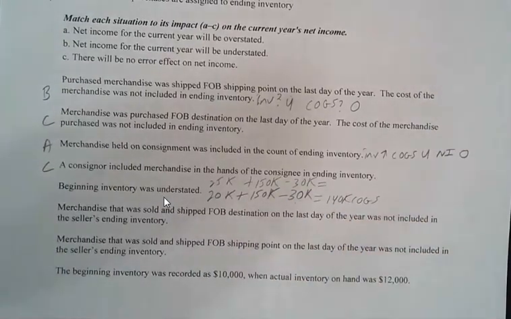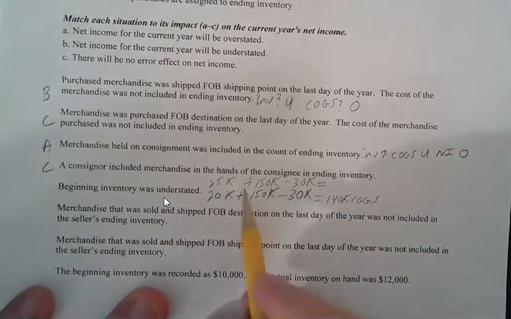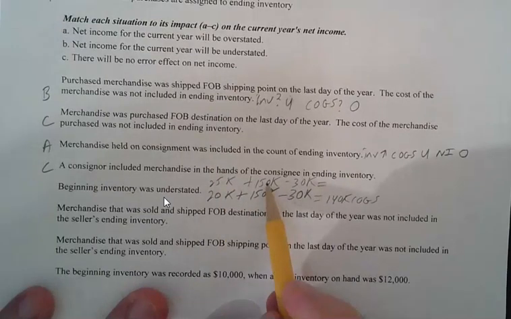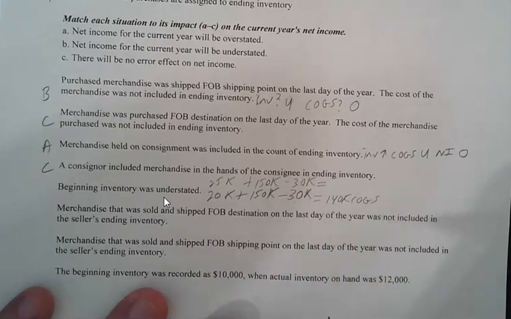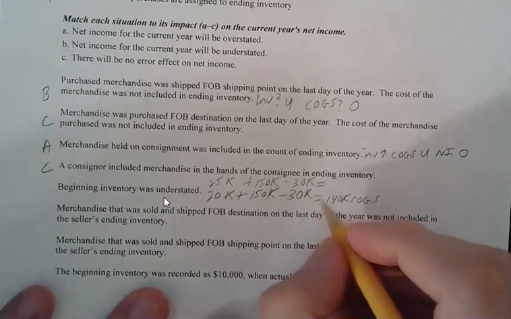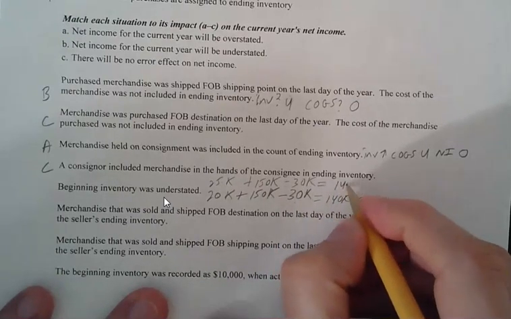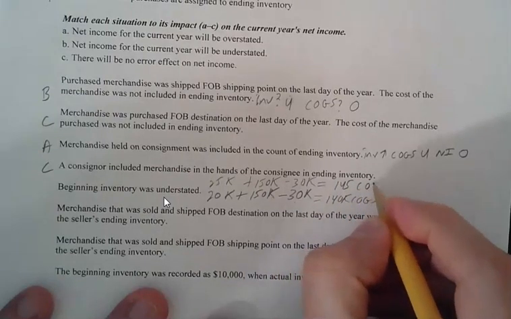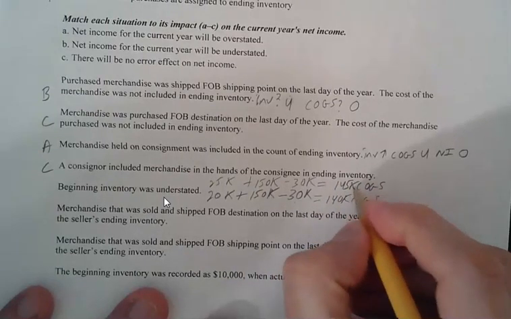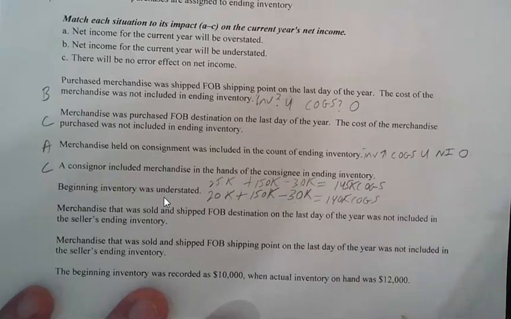Now, let's see what happens. Well, 25 plus 150 is 175, minus $30,000 ending inventory. So our true cost of goods sold is $145K, right?